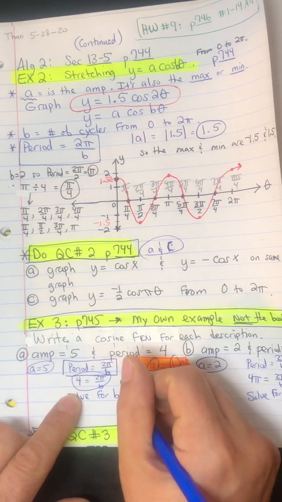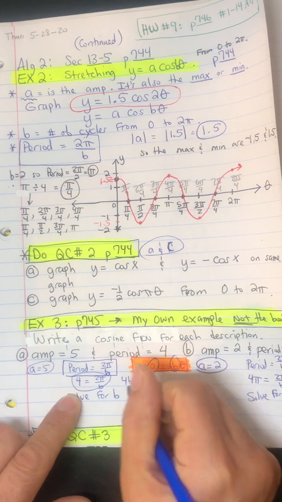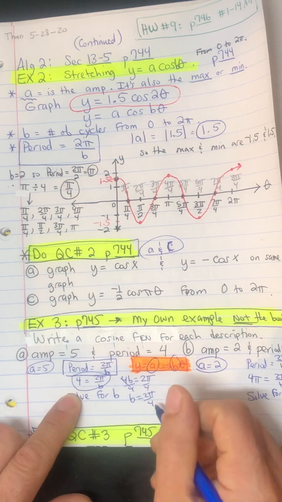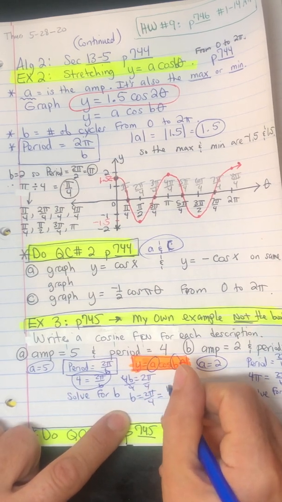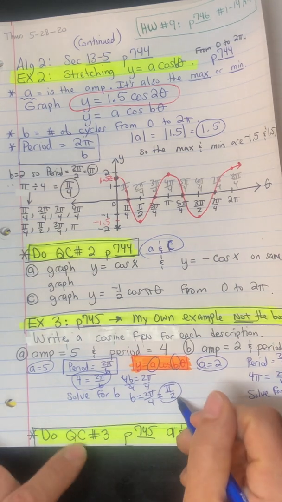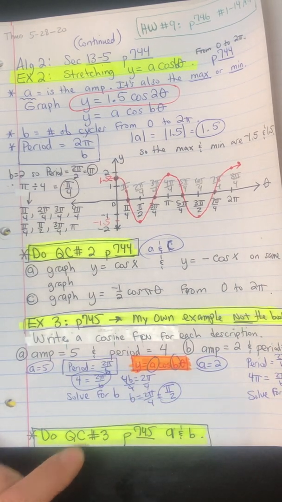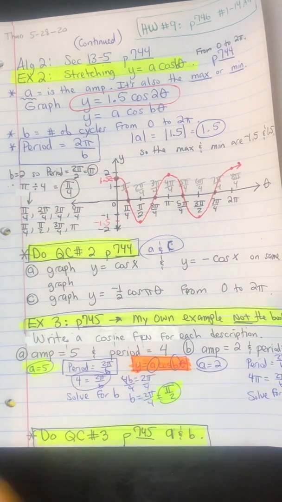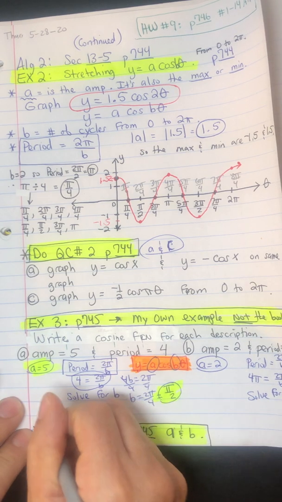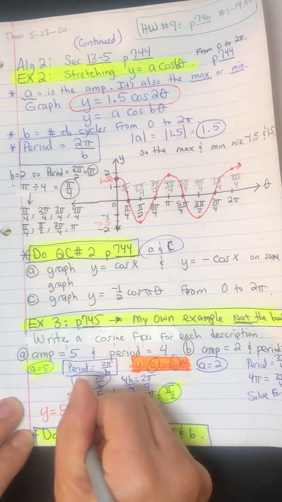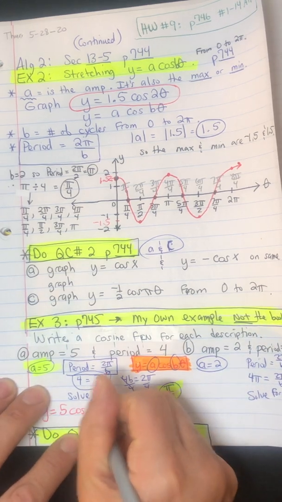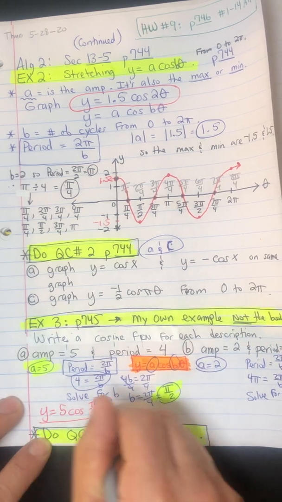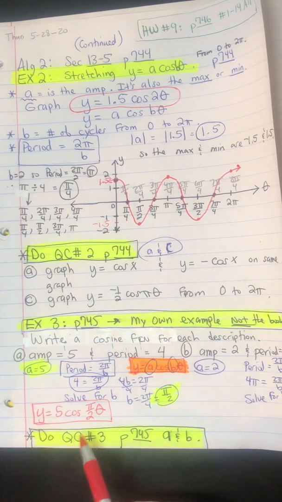I'm going to multiply both sides by B, get 4B equals 2 pi. Then divide both sides by 4 to get B by itself. You get 2 pi over 4, which is simply equal to, reduce it, pi over 2. So B is pi over 2. A is 5. I'm done. All I have to do is replace A with 5 and then B with pi over 2. I'm going to write my function down in red down here. Y equals A is 5, cosine of pi over 2, theta, B is pi over 2. This is the answer for example 3A that I created.